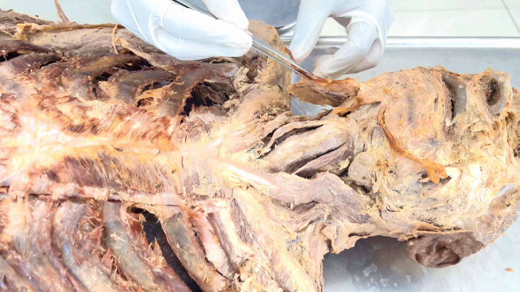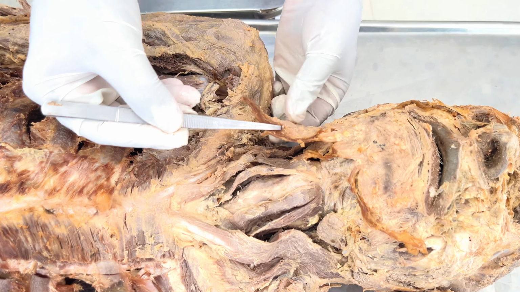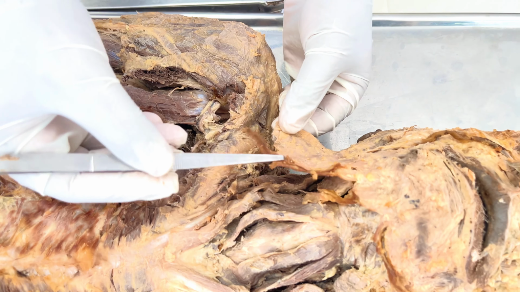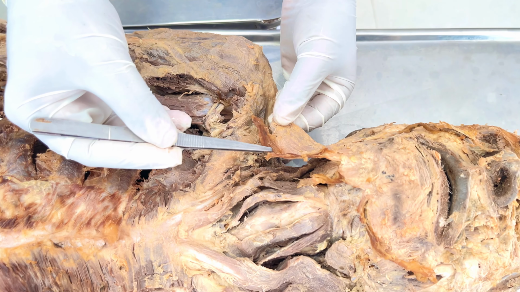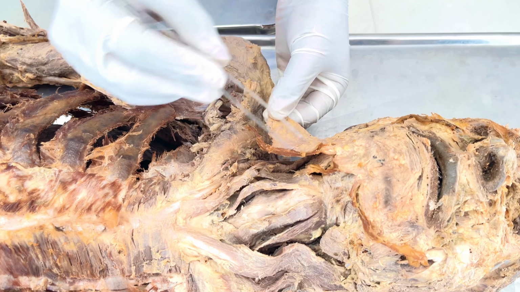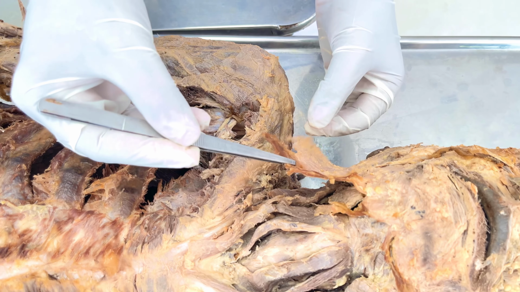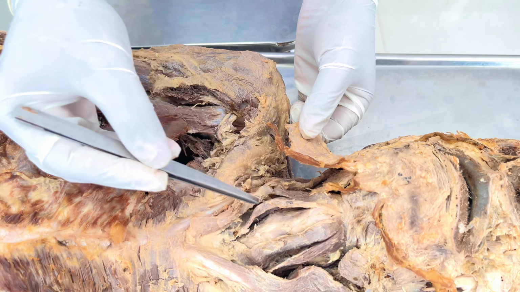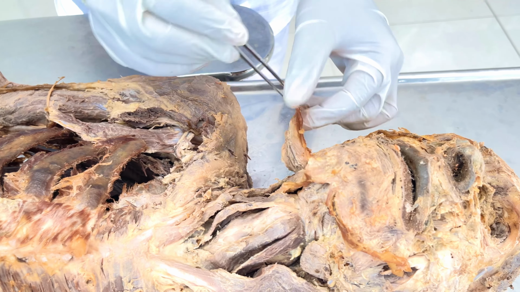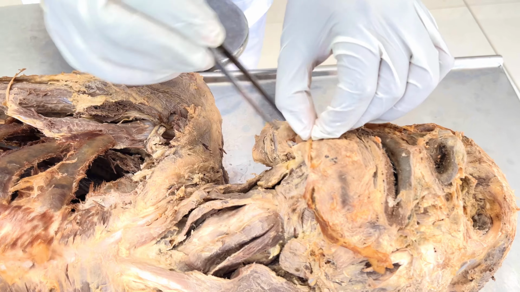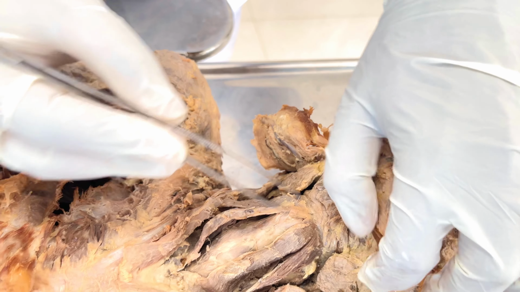This is a thin muscle which is covering, we call it the platysma. It is the outermost superficial muscle of the neck, attaching to the base of the mandible. Immediately after the skin dissection, we see the platysma muscle. Then once we reflect the platysma, we are going to see the muscles of the neck region.